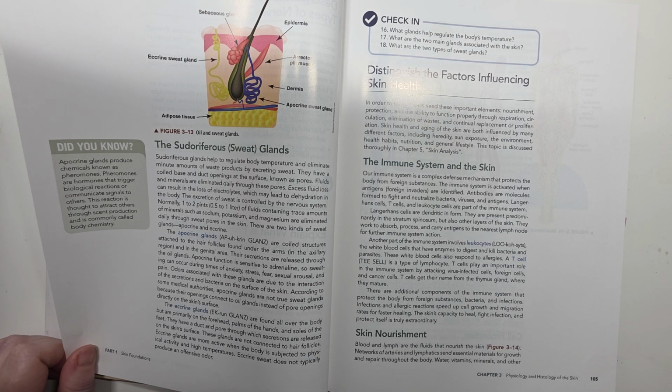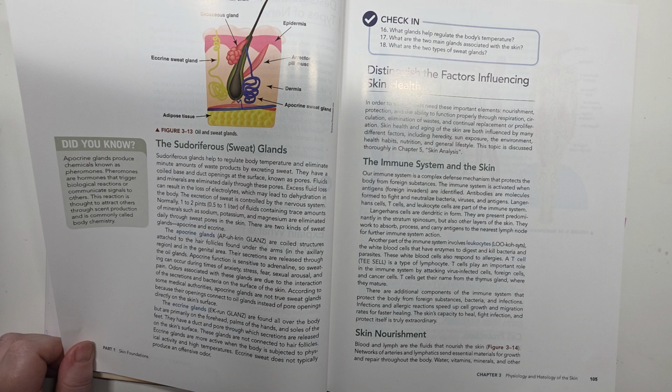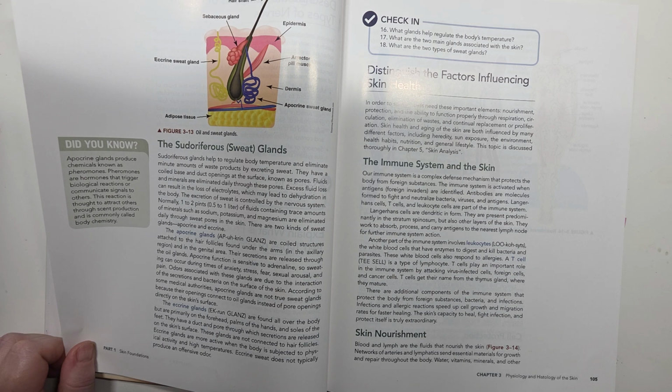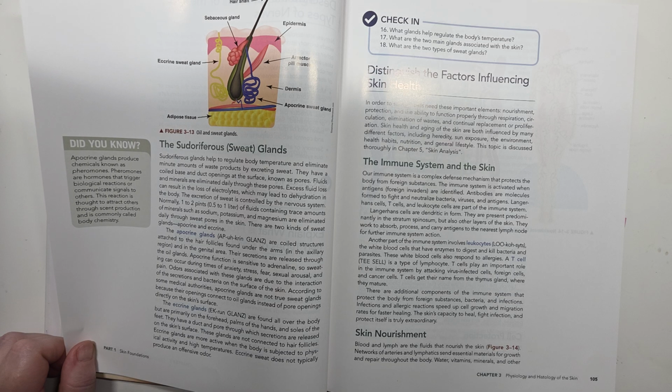Langerhans cells are dendritic in form. They are present predominantly in the stratum spinosum, but also other layers of the skin. They work to absorb, process, and carry antigens to the nearest lymph node for further immune system action.